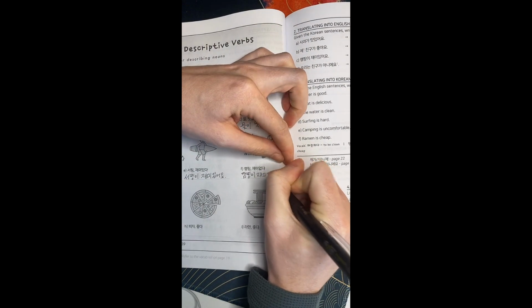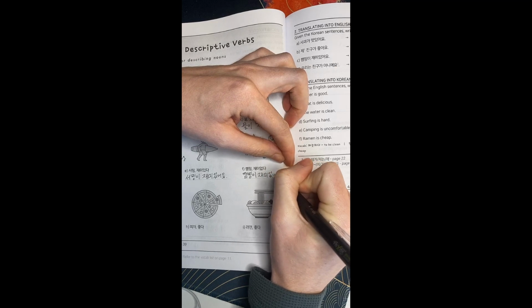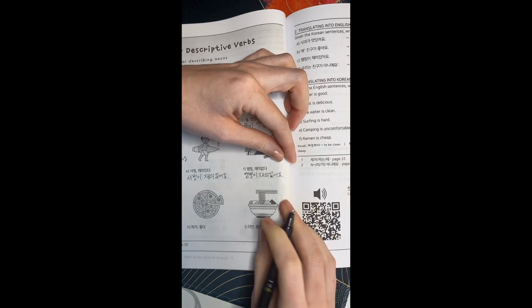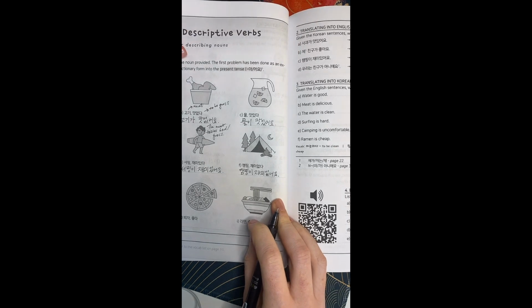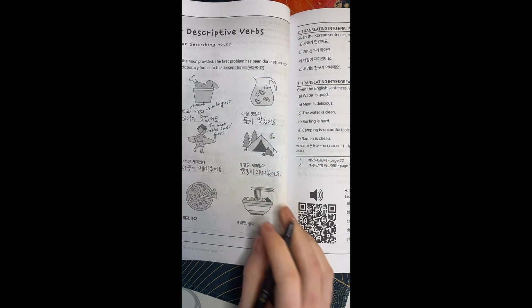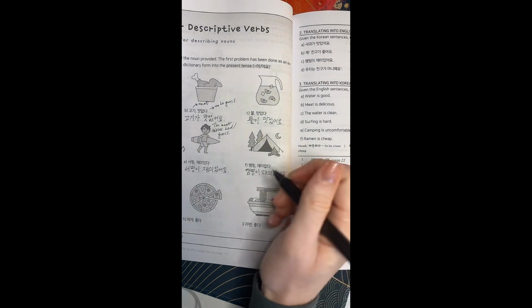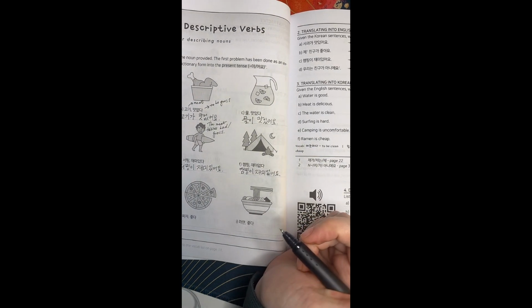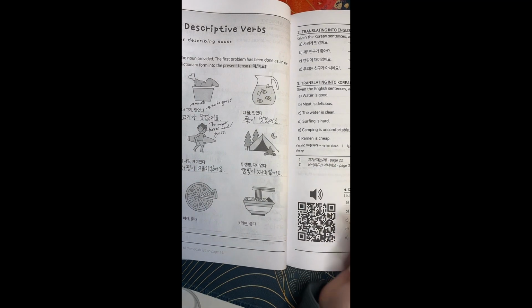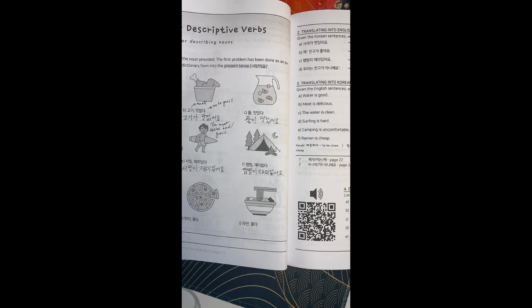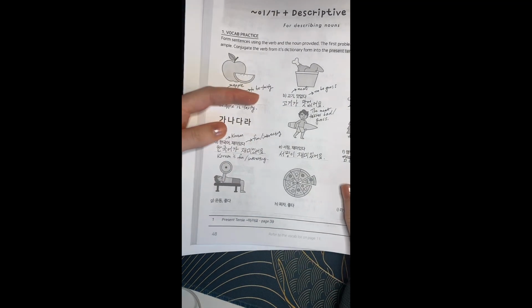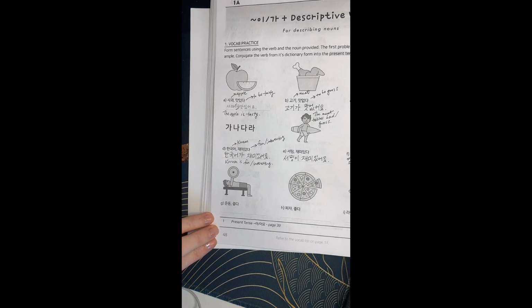재미없어요. What does this sentence mean in English? If you were to translate this into English, what does this sentence mean? Yes, camping is not fun. Camping is not enjoyable. Camping is boring. I don't like camping. Camping isn't fun. Good, excellent. All right, we've got 3 more.